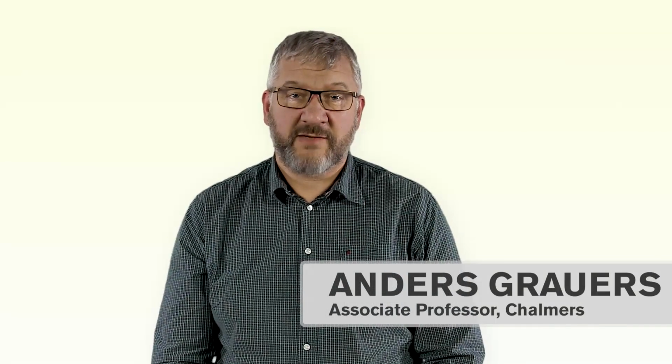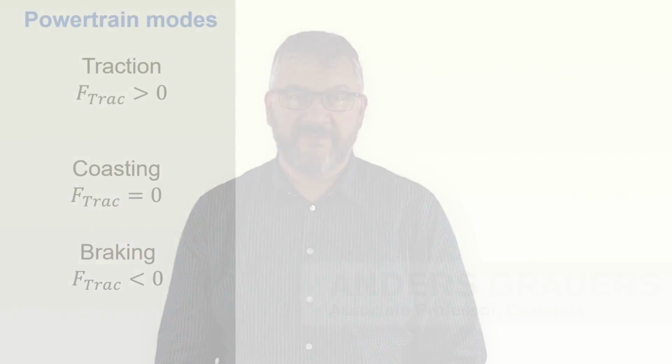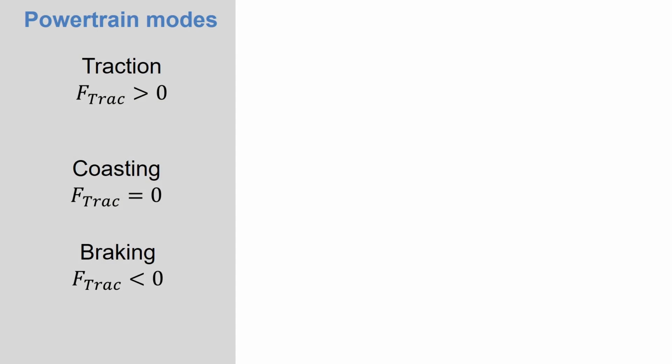Hello, this time we will introduce powertrain operating modes and show their relation to vehicle modes. First we need to define the powertrain modes, which is very simple.